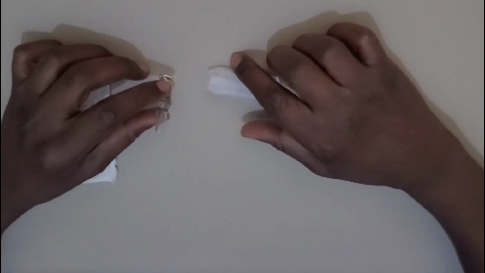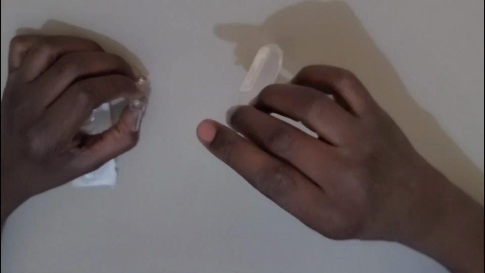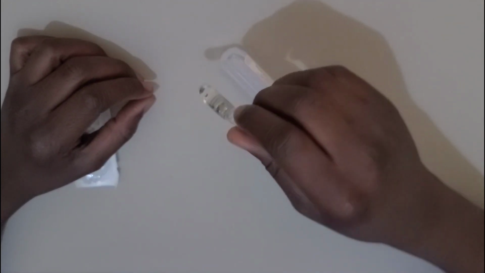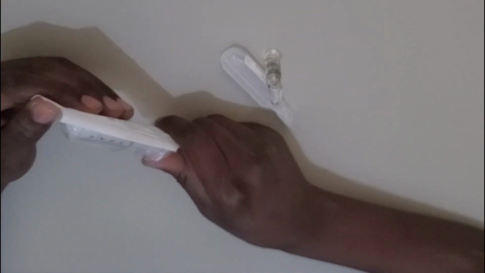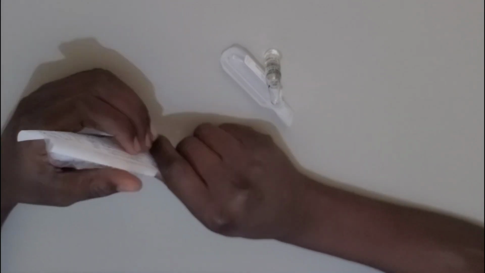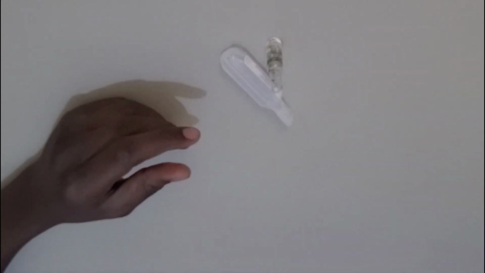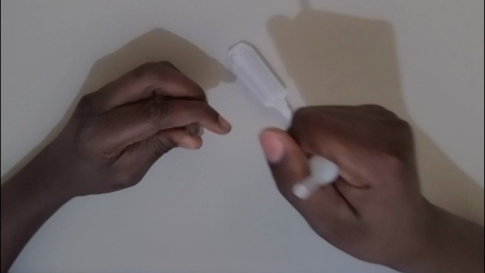So the requirements that are needed are water for injection, the drug itself, and a 10 mL syringe. Now, if we consider economy also, we dilute with 6 mL to make 8 mL. So here is the medication.